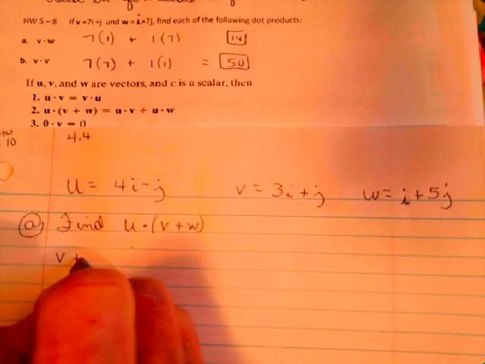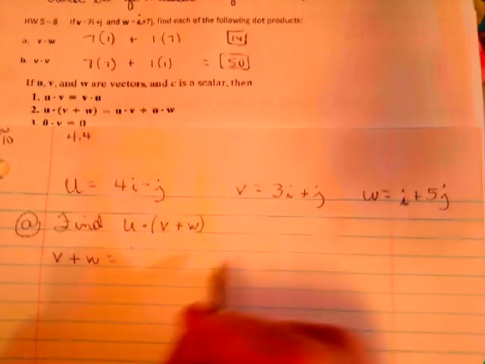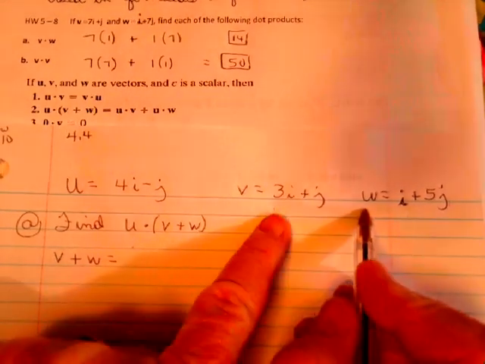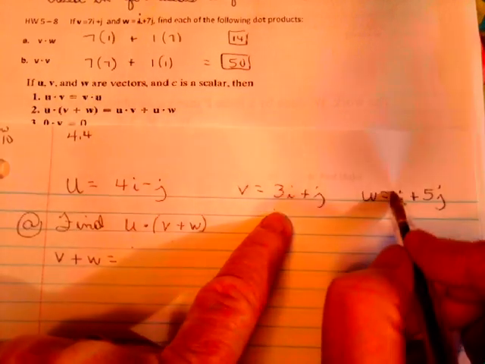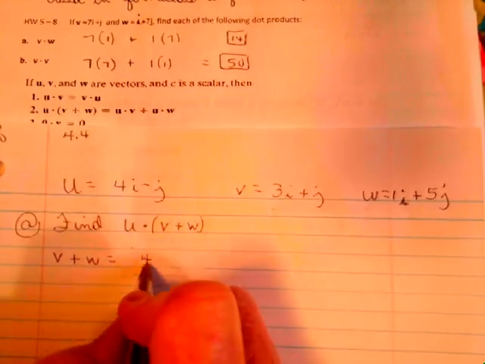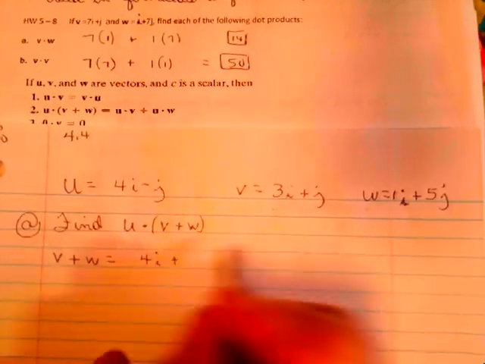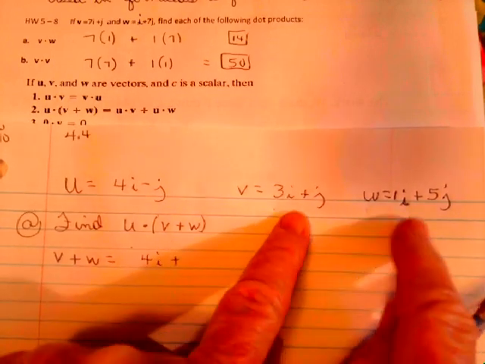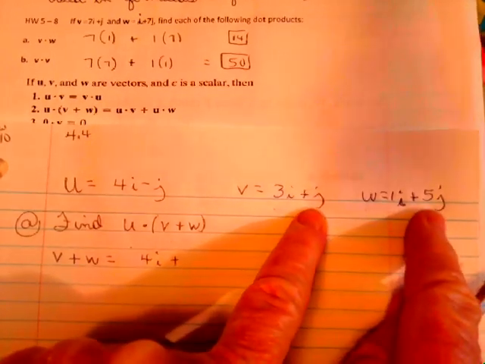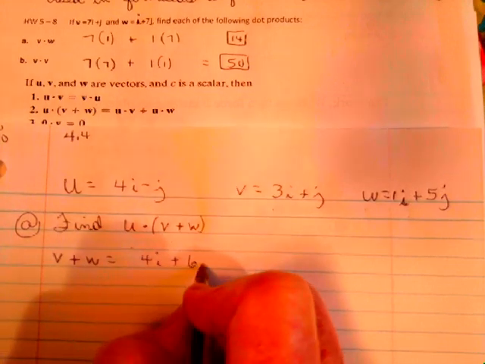So v plus w equals 3 plus 1 is 4i plus 1 plus 5 is 6j.